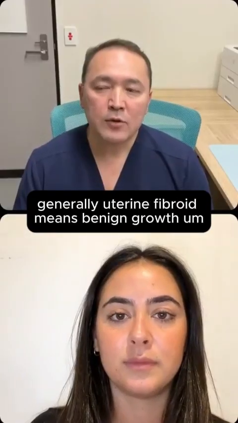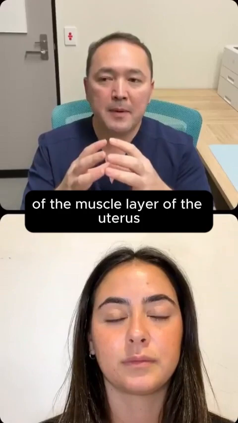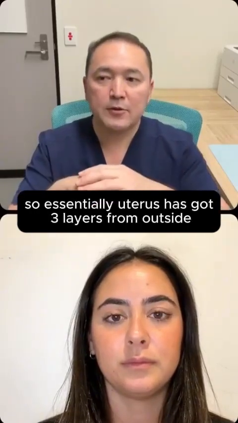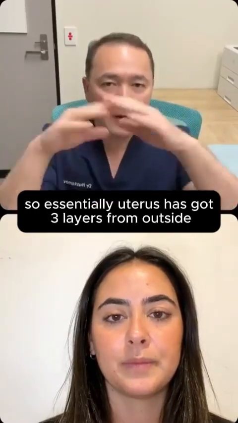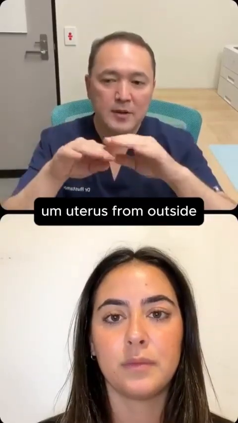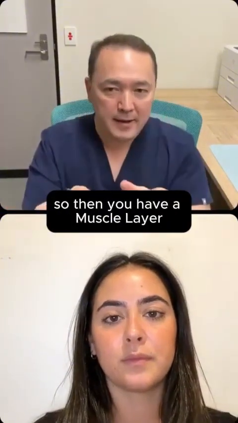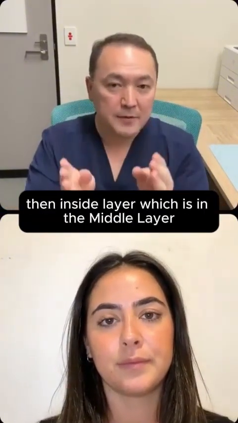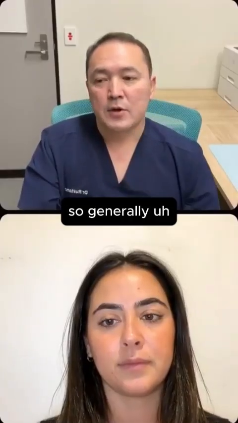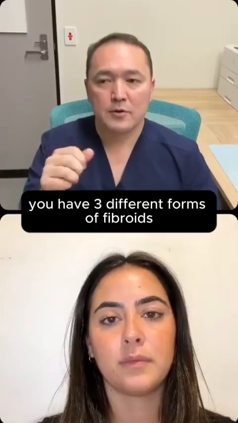So generally uterine fibroid means benign growth of the muscle layer of the uterus. Essentially the uterus has three layers. From outside, when you do laparoscopy and look at the uterus from outside, you have a serosal layer. Then you have a muscle layer, then the inside layer, which is the endometrial layer. So generally, you have three different forms of fibroid.